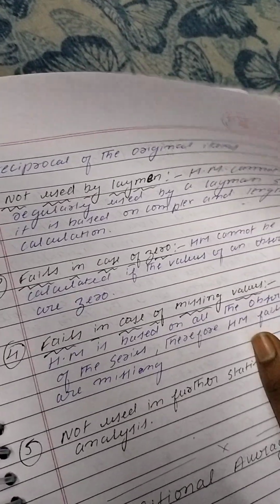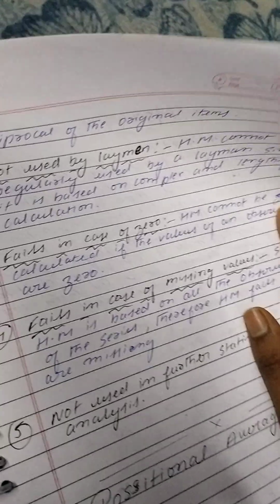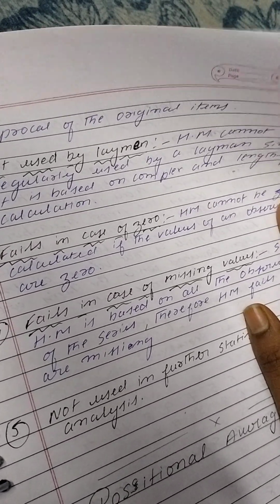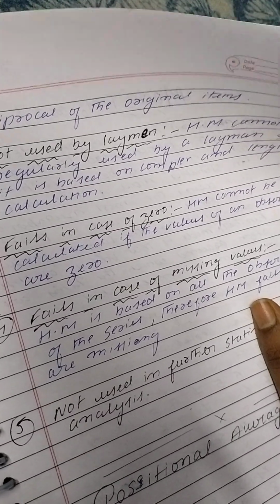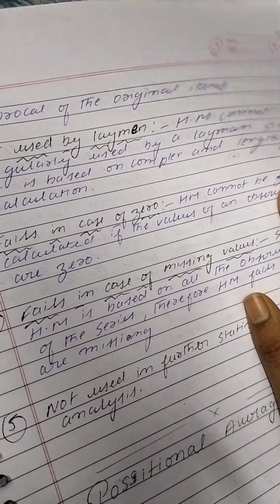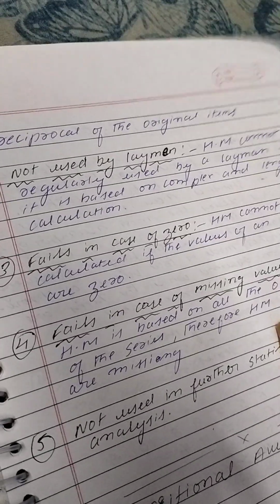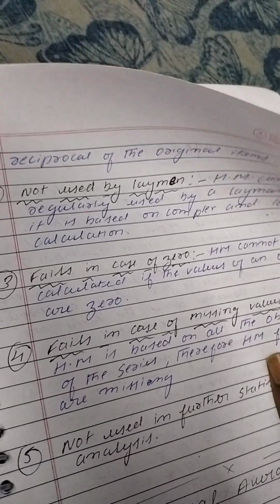But if you compare with the arithmetic mean, it is calculative, because in the arithmetic mean we are just simply calculating the ordinal values, where there might be no decimal values, but in the harmonic mean we have to calculate the decimal values. So it is kind of calculative, and this is all about it.